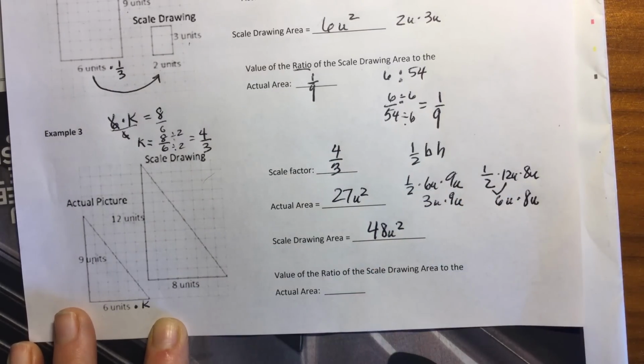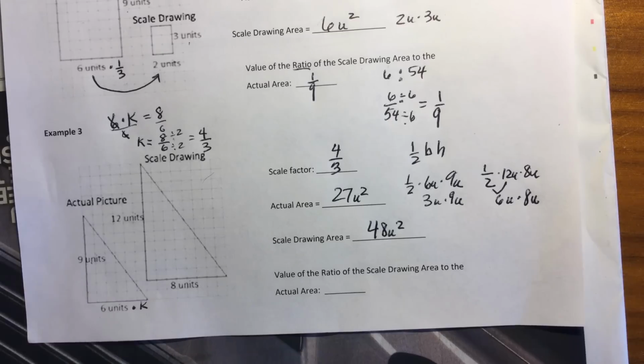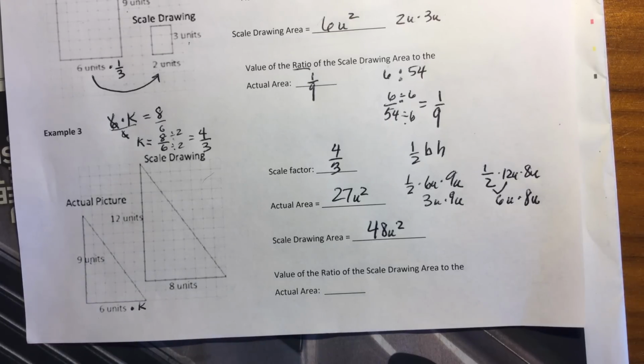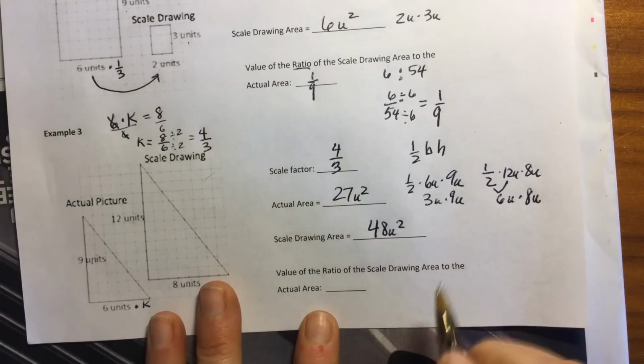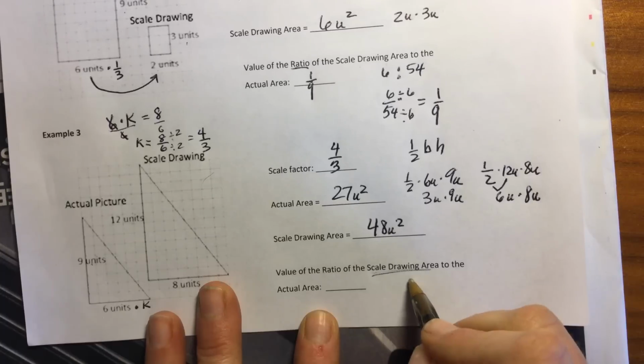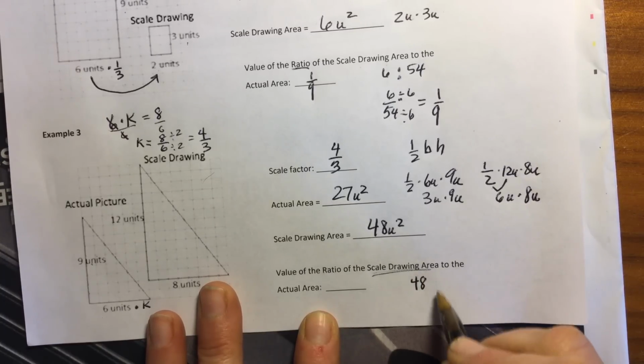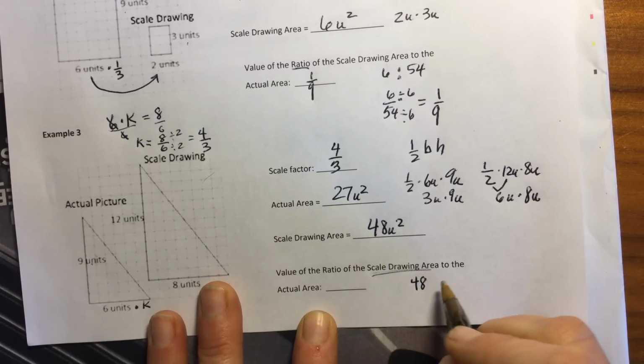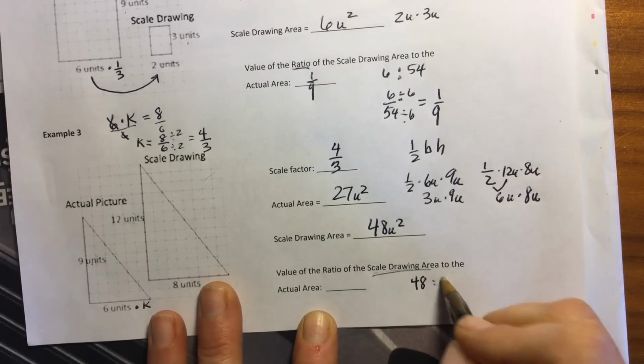So the value of the ratio of those two drawings is going to be 48, because we're doing scale drawing area. You always make sure you read that. 48 to actual area, which is going to be 27.